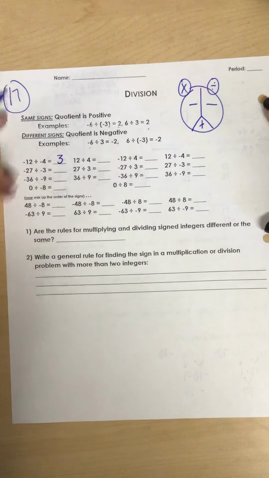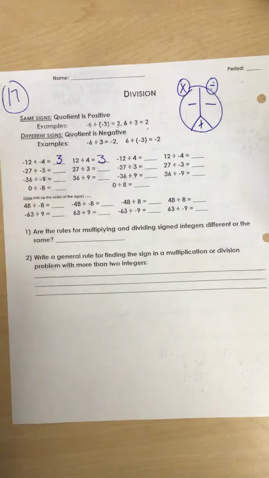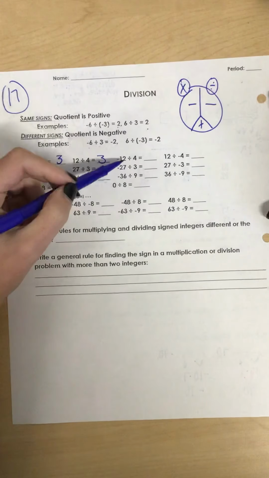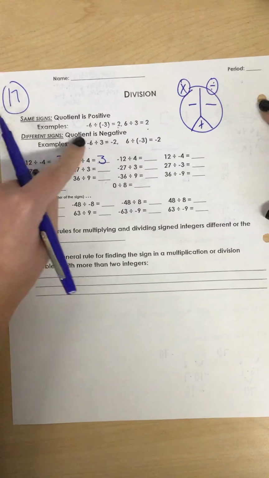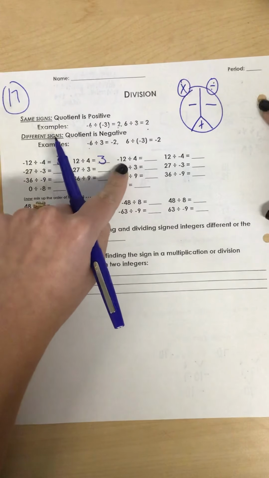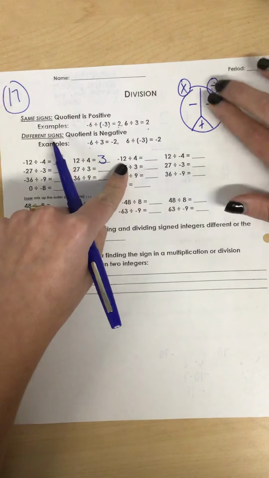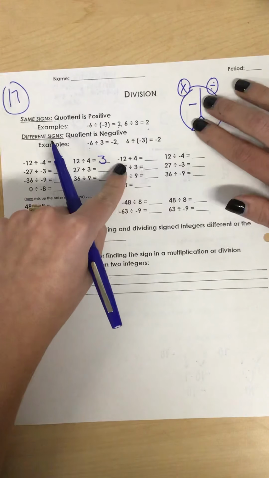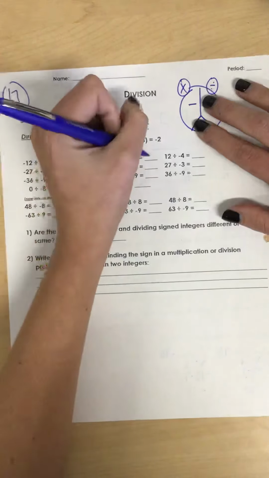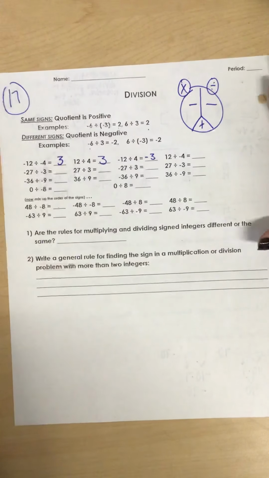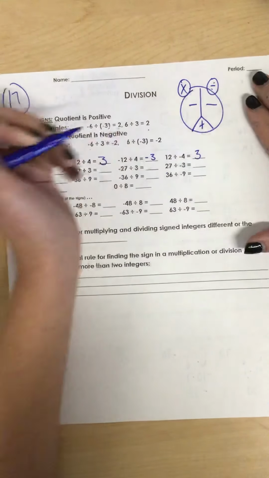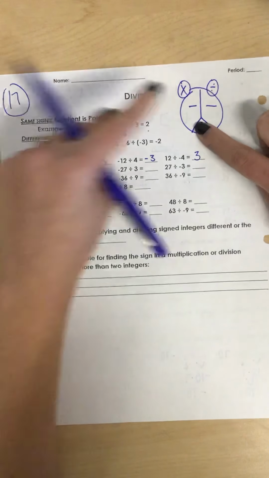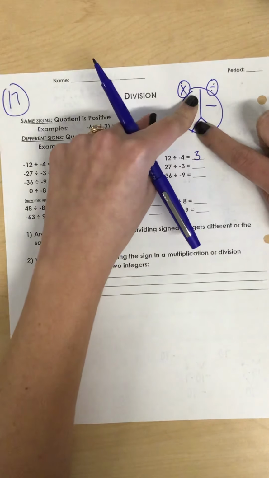Then here, 12 divided by 4, 2 positives, same signs, the answer is positive. Here I have negative 12 divided by 4. So those are different signs. So my quotient is negative. My answer is negative because I have negative 12, positive 4, and that's going to equal a negative. So I'm left with a negative 3. Same thing here, 12 divided by 4 is 3. Positive divided by negative equals a negative.